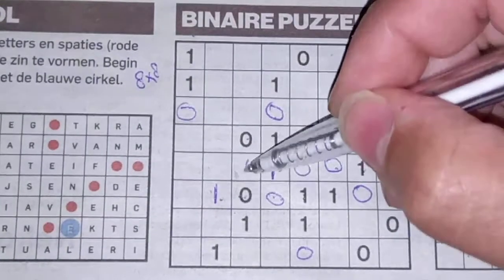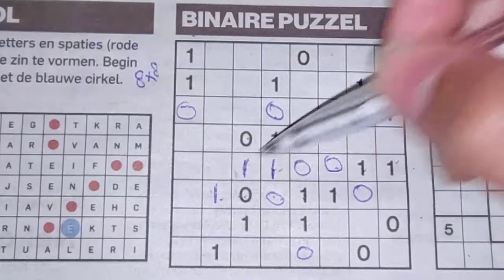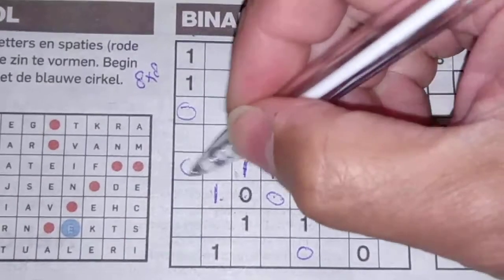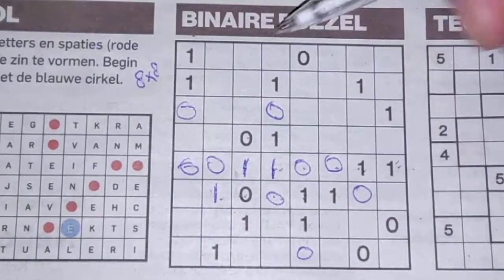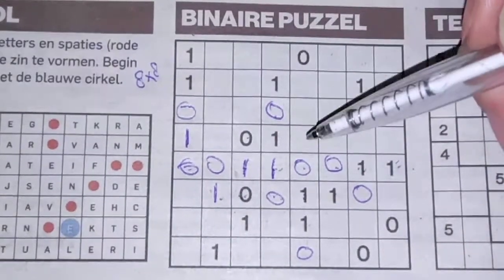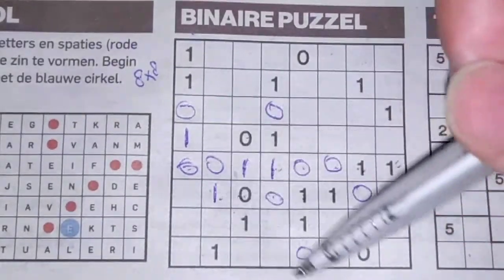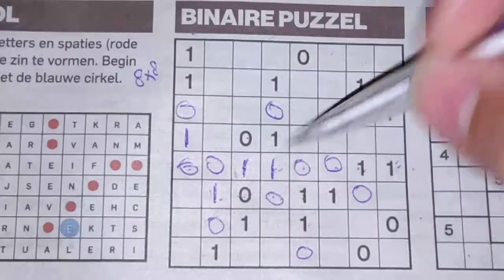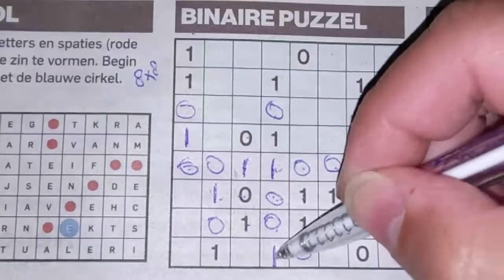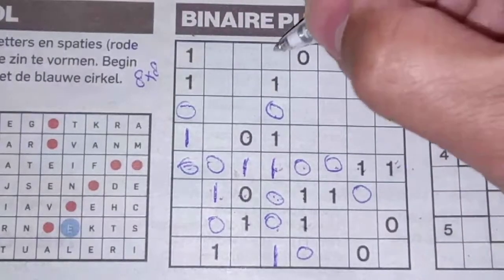Between 2 O's comes in 1. Double 1 here and we have 4 ones here, so the rest are O's. Between 2 O's comes in 1. Between 2 ones comes in O. Between 2 ones comes in O. Double O here and 1 then 1. We have here 4 ones, so the rest are O's.